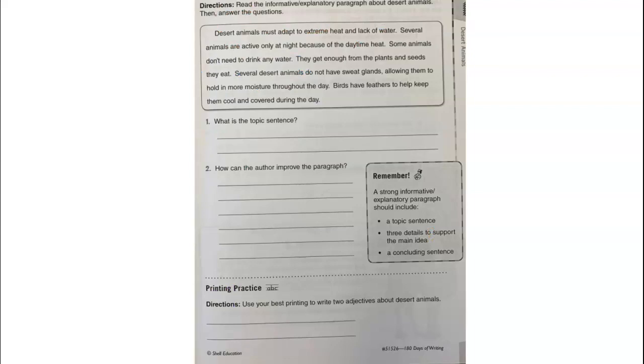So this is the writing assignment that we're going to work on together. If we read the directions up here, it says read the informative or explanatory paragraph about desert animals, then answer the questions. So we're going to go ahead and read it, and it says desert animals must adapt to extreme heat and lack of water.